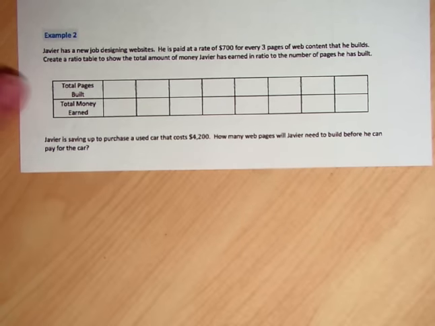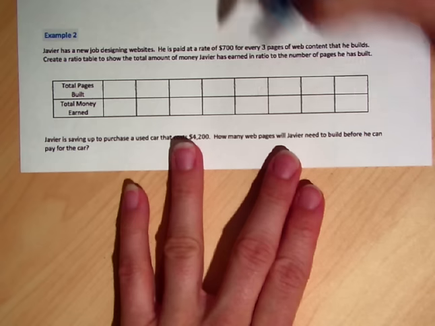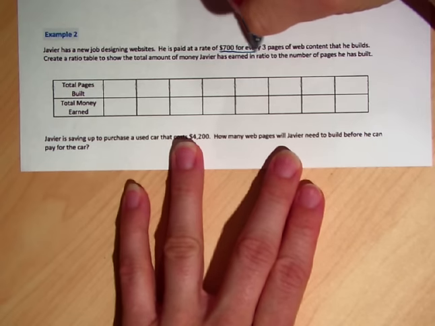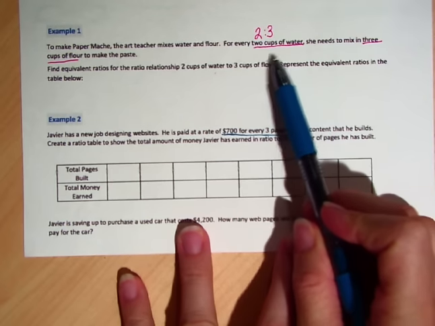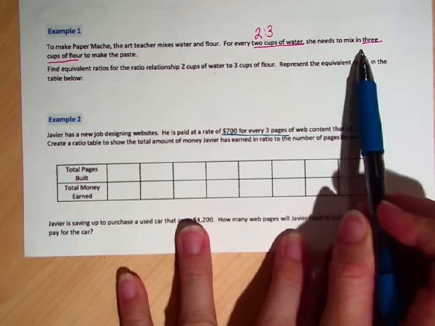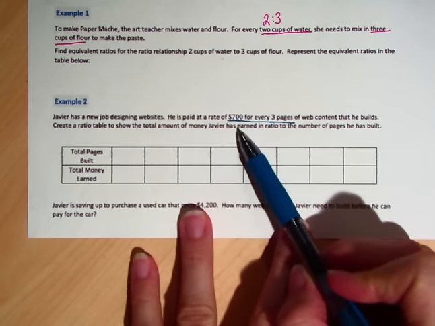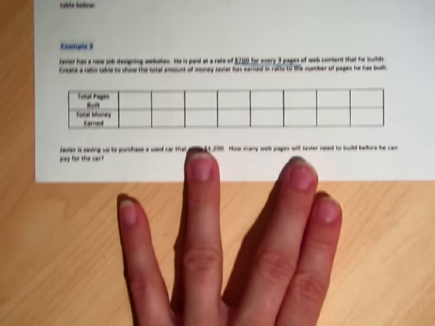All right, the next problem says Javier has a new job designing websites. He is paid at a rate of $700 for every 3 pages of web content that he builds. All right, so there's our important information. $700 for every 3 pages. Just like 2 cups for every 3 cups. Now we have $700 for every 3 pages.